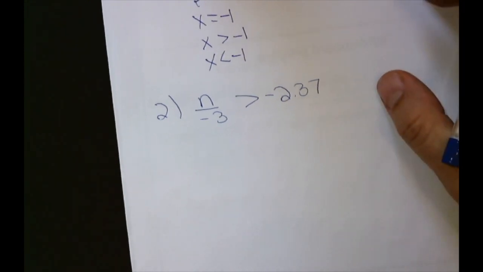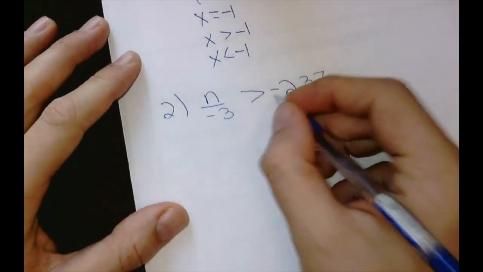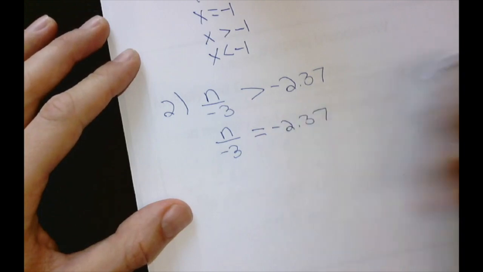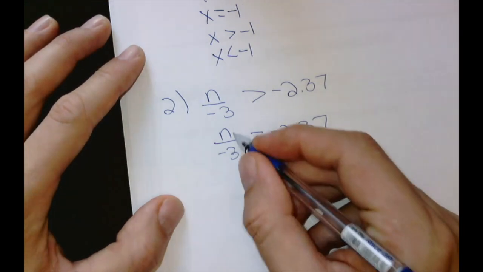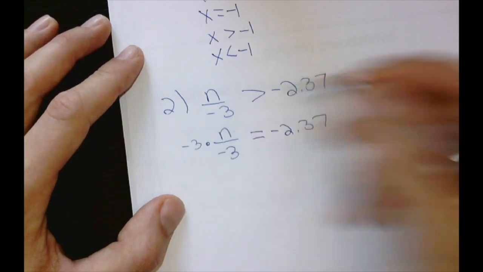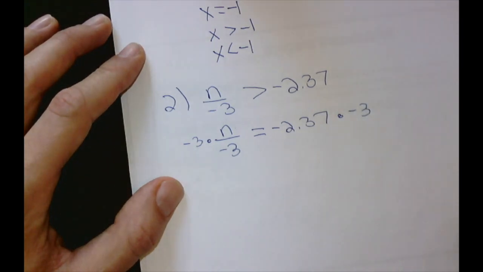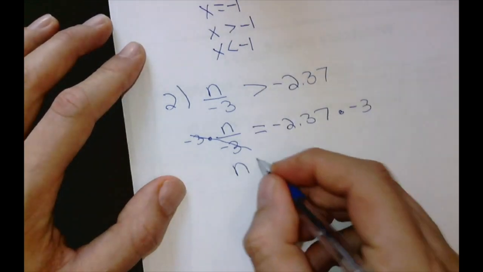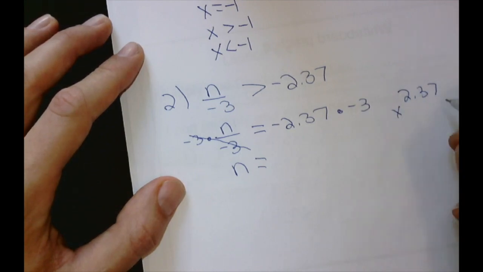Let's take a look at number 2. We have n over negative 3 is greater than negative 2.37. First thing we want to do is turn our greater than sign into an equal sign. Now we can solve this like an equation. Since I'm dividing, I'll multiply both sides by 3. If I multiply by 3 on the left side, I have to do the same thing on the right side. So now my negative 3's cancel out on the left side. Now on the right side, I'm going to multiply 2.37 times 3.